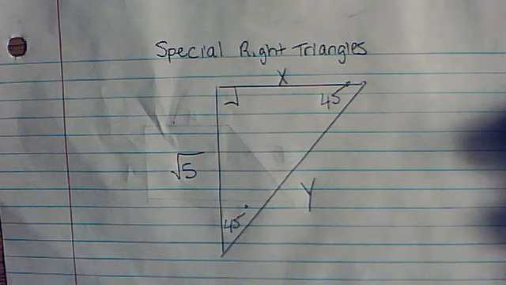Put x as the short leg and then fill in what you need to do to x in order to find the hypotenuse and the long leg. And then do the same thing with the 45, 45, 90. Put x as a leg and then say how you would get the hypotenuse of that 45, 45, 90.